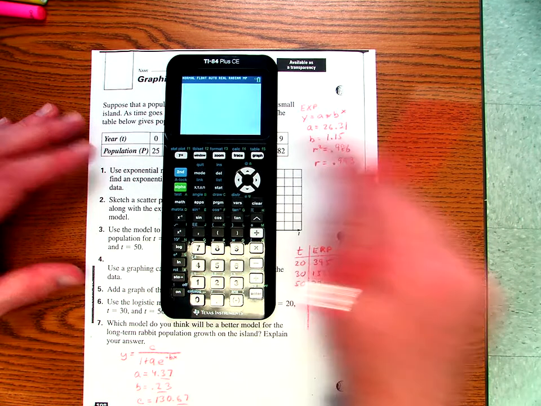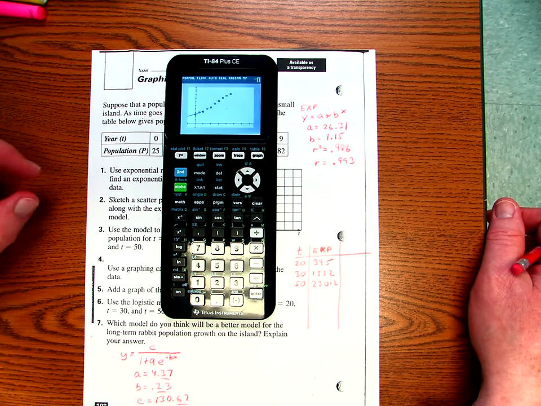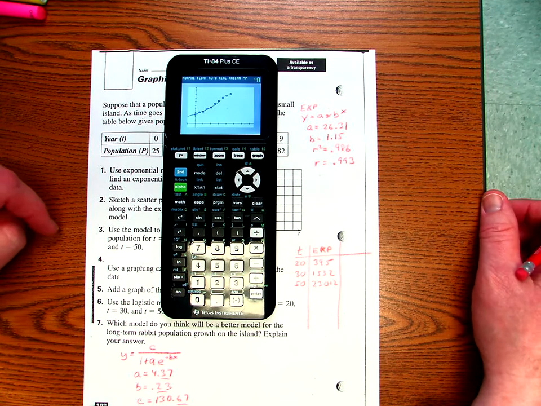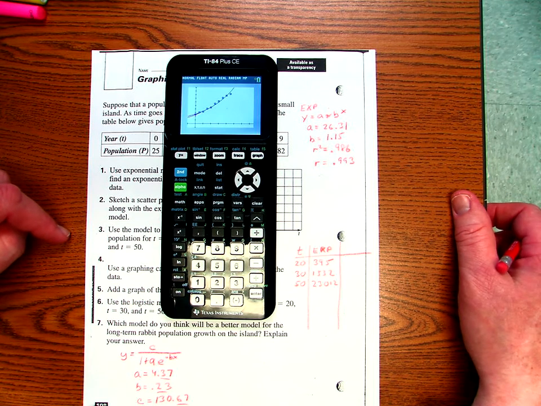Let's take a look at the graphs here. So the blue curve is our exponential of best fit. And now the red curve, I think it's going to be red, that's coming in is the logistic.